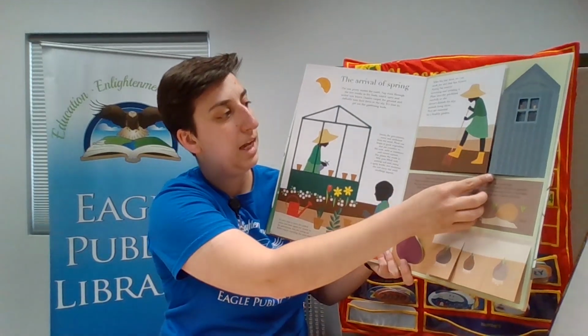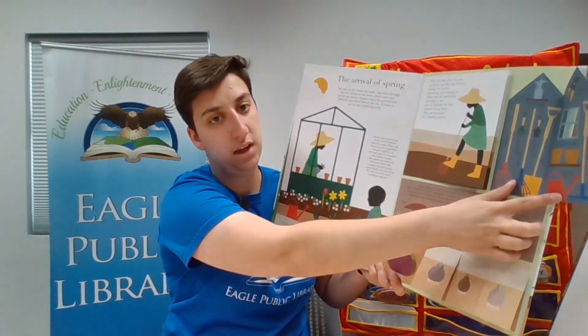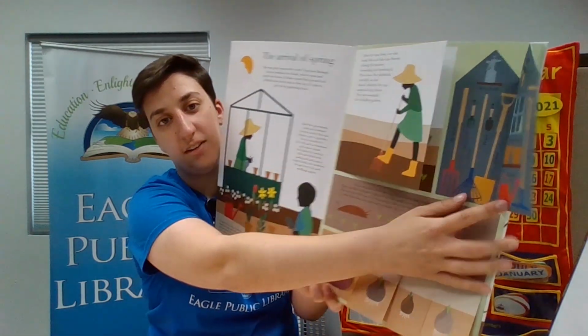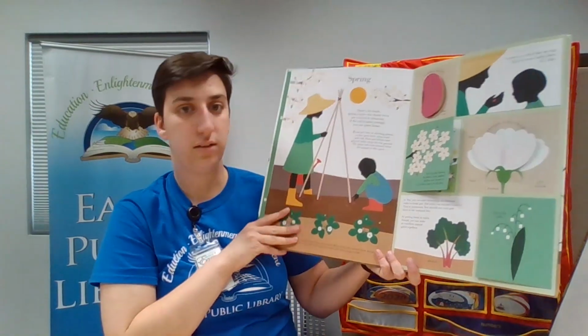And look at this. Inside the shed. Remember, in was our word of the day with the letter I. Look at all those tools inside the shed. This is such a fun book. Spring. Now we're in spring.